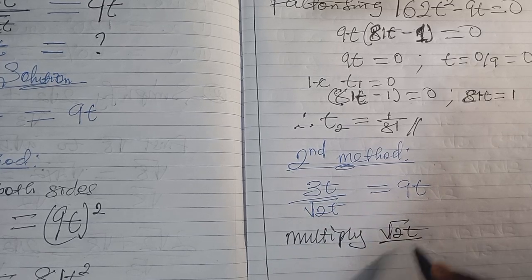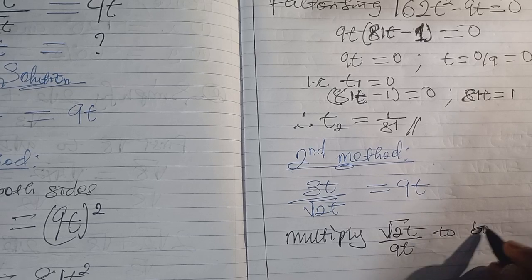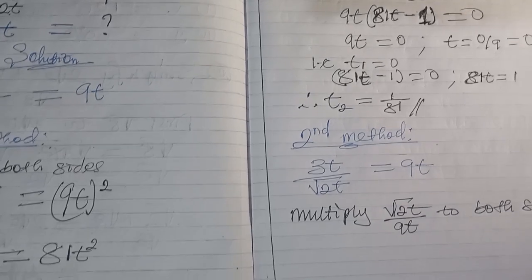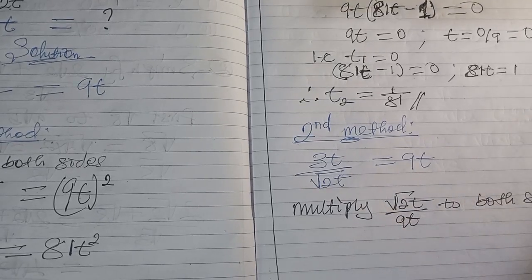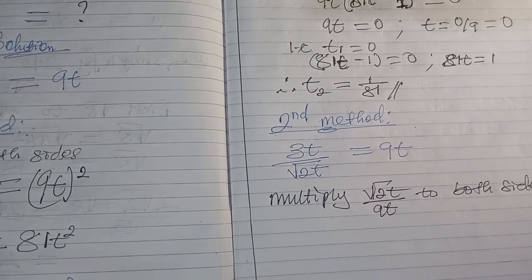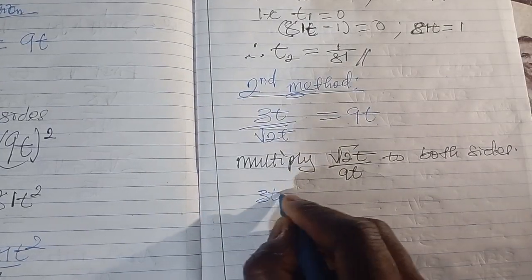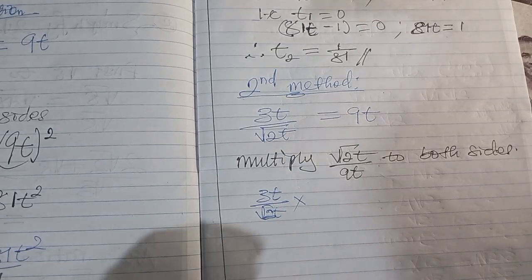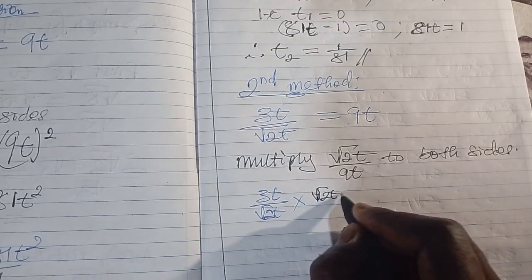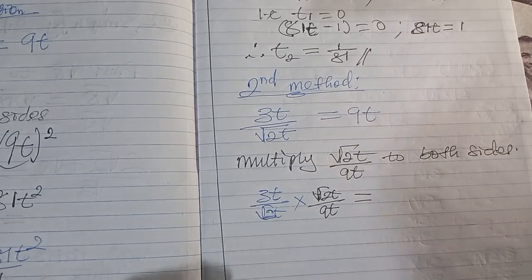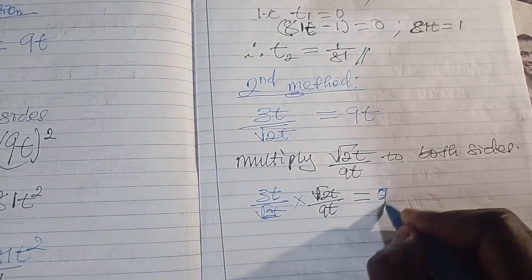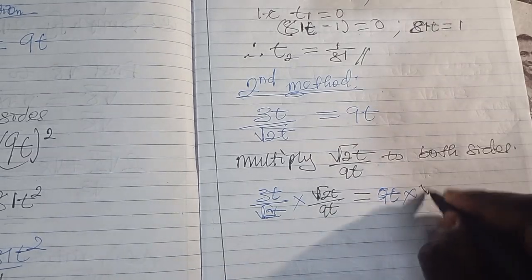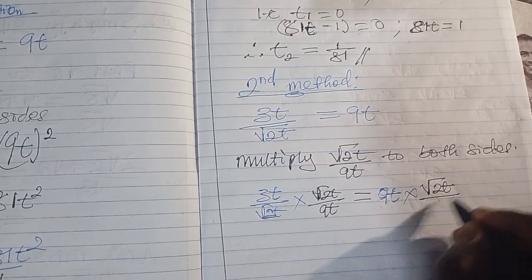So we now have 3t divided by root 2t, then multiplied by root 2t over 90, equals 90 multiplied by root 2t over 90.